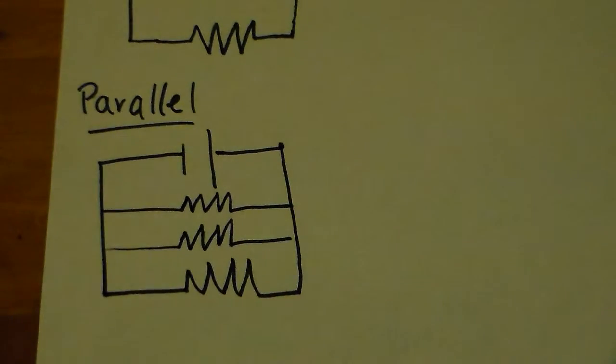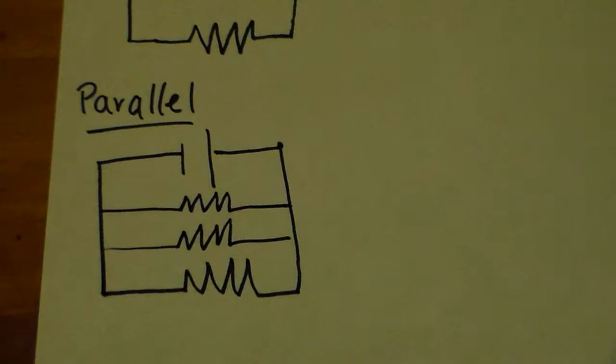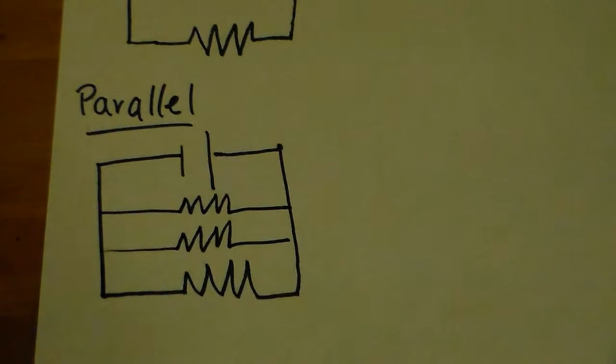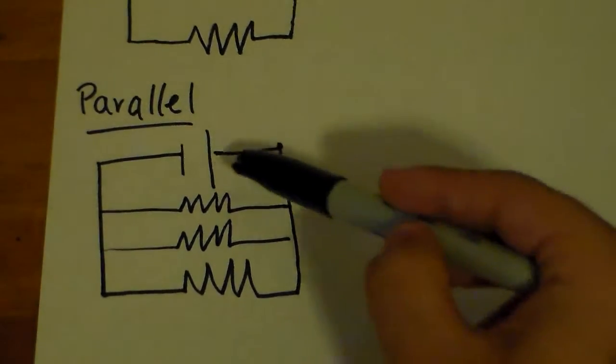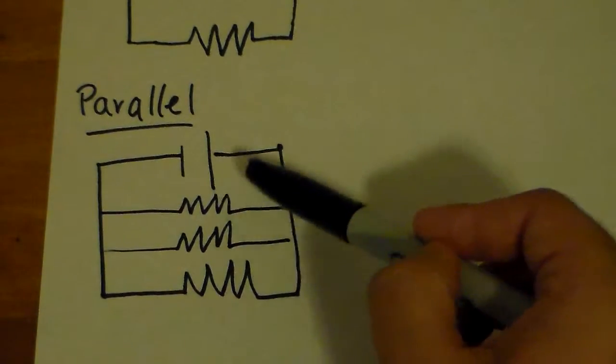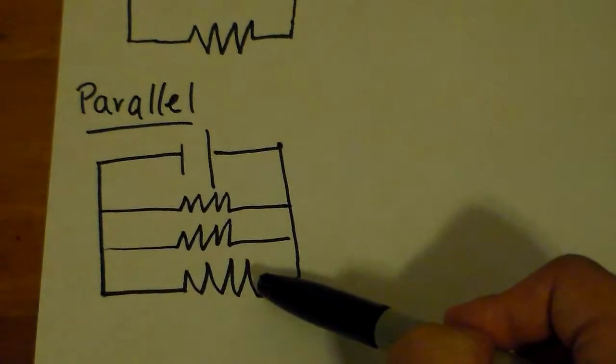In a parallel circuit, you wouldn't have to turn on your light to turn on the oven, the microwave, or the stove. Let's say these are the lights, this is the microwave, and this is the stove.